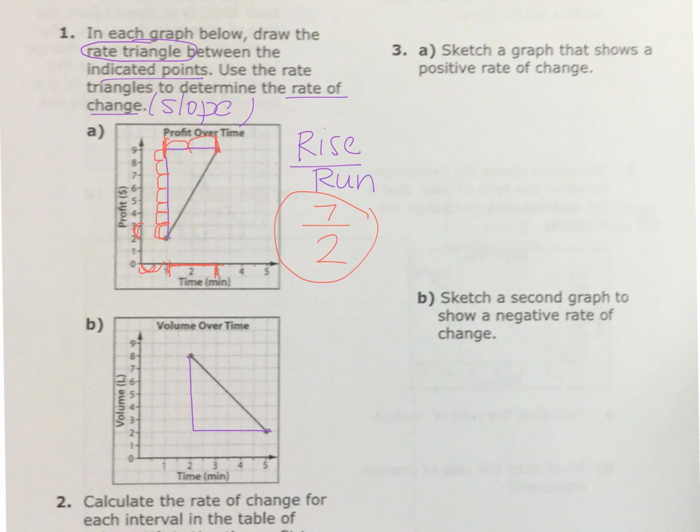Rise is vertical, run is horizontal. This is vertical, this is horizontal. Rise over run. What's the rise? 6. Is the scale counting by ones? You guys made sure? Okay, and the run? 3. Good. 1, 2, 3. The slope is 6 over 3, which is equal to 2.